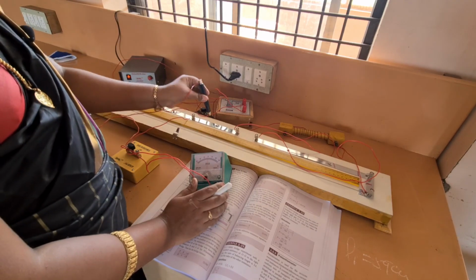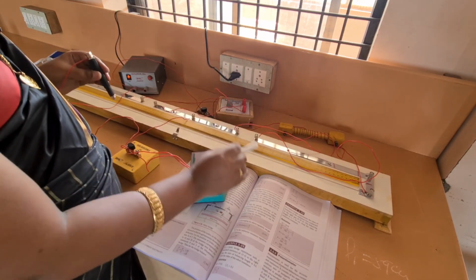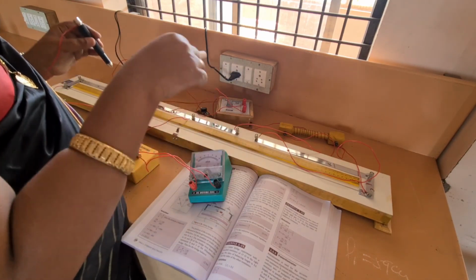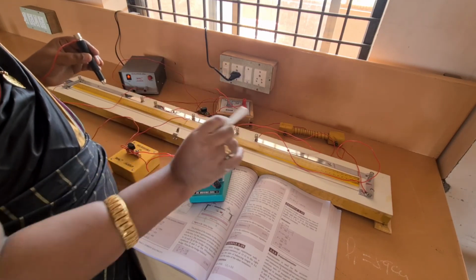You have to mention the balancing length and tabulate it. Then you have to calculate the resistance of the wire, and put the resistance value in the formula. You can easily find out the specific resistance of the wire.